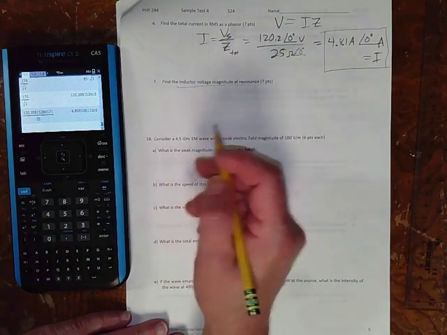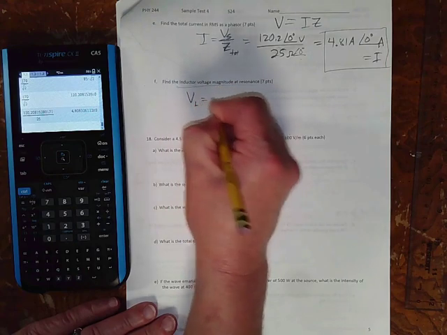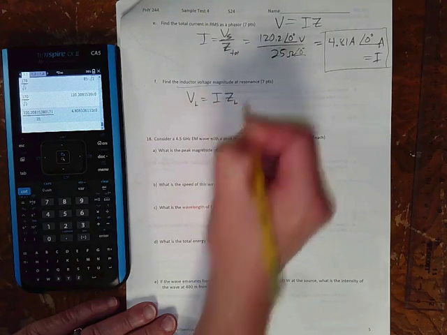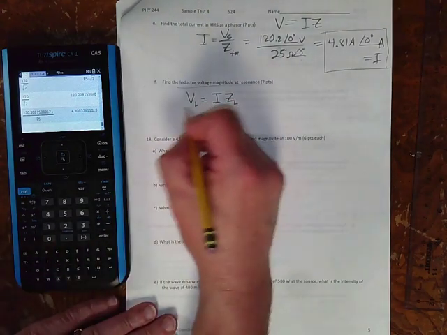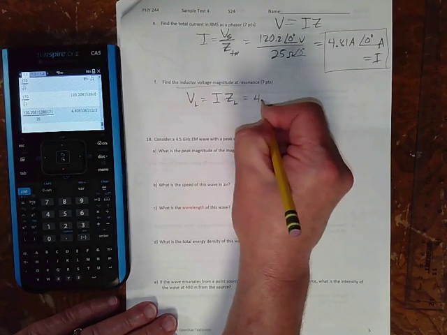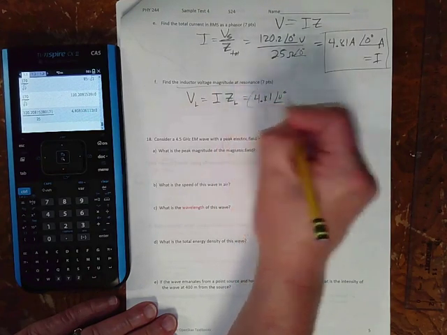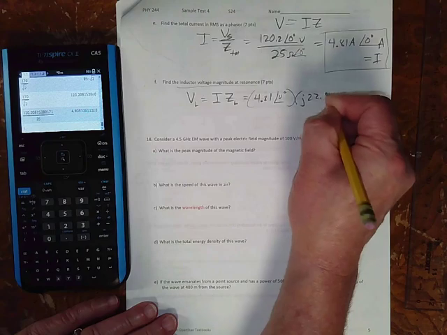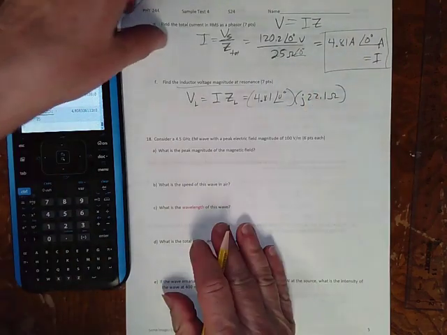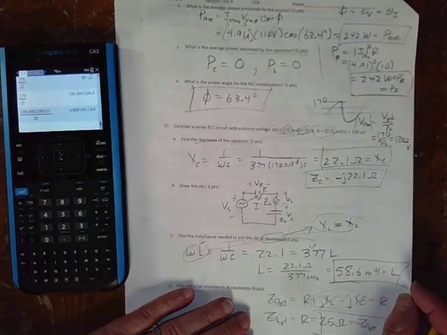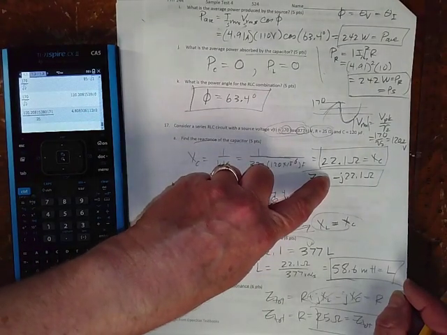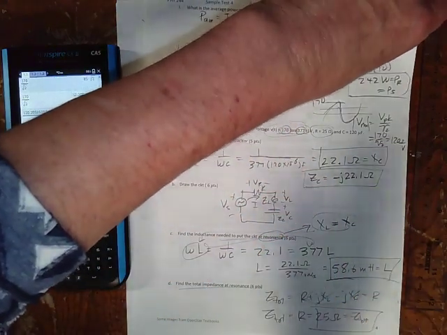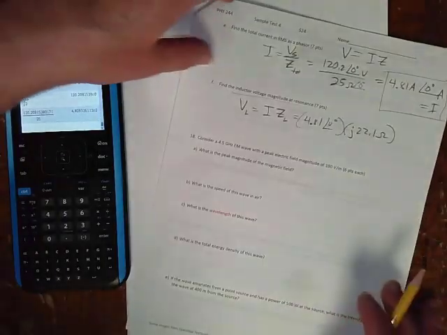Find the inductor voltage magnitude at resonance. So V sub L, again, whichever condition it is, V equals IZ. And so this is our only source current, and we want Z of the inductor, since that's what we're talking about now, voltage of the inductor. And so that's going to be our 4.81, angle 0 degrees, times ZL, which was J22.1, I think. Right, capacitor was negative J22.1, so the inductor has to have opposite, same magnitude but opposite sign, so it's plus J22.1 for its Z.